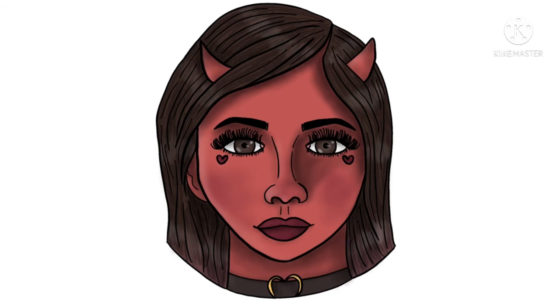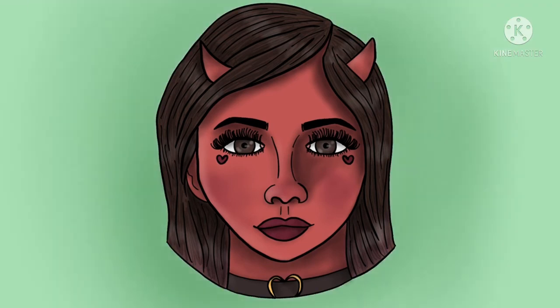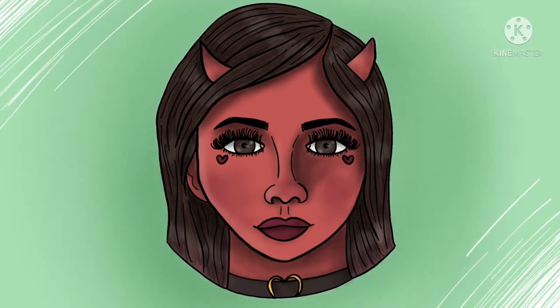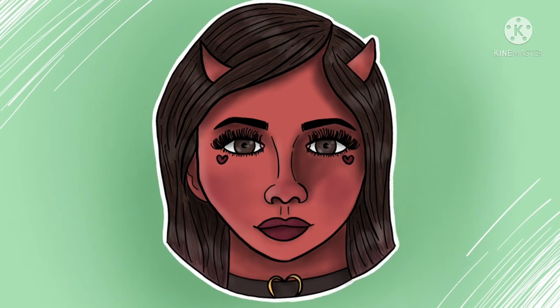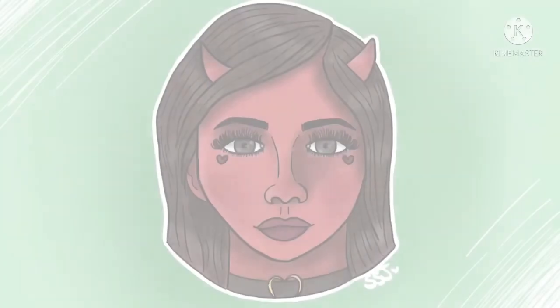And then I went for just kind of a basic background. I did green with a darker green behind the actual drawing, and I did some white lines in the corner because, I don't know, I felt like it. And then I actually signed my name instead of putting text there because I felt like it fit the aesthetic better. Overall, I don't hate this drawing too much.